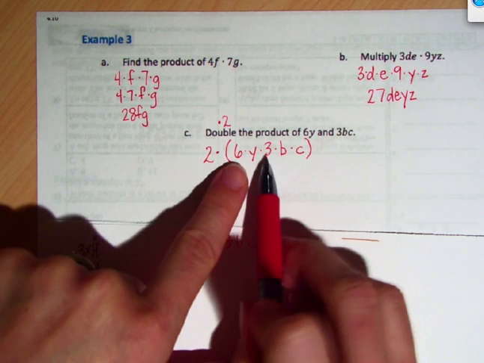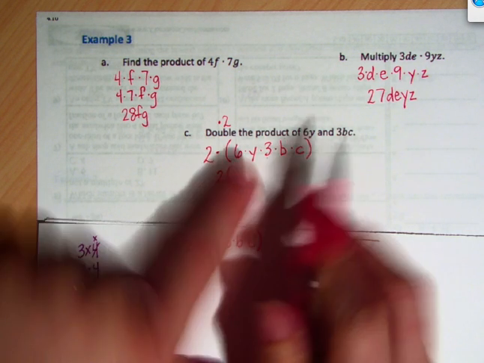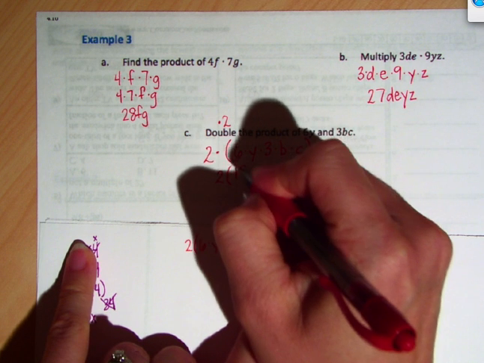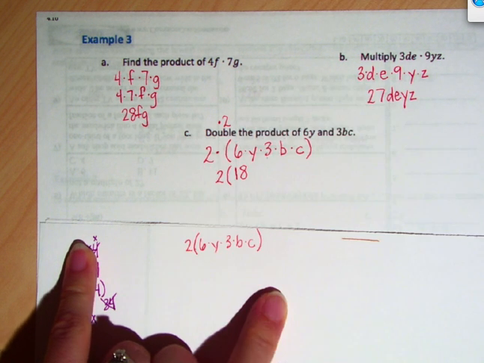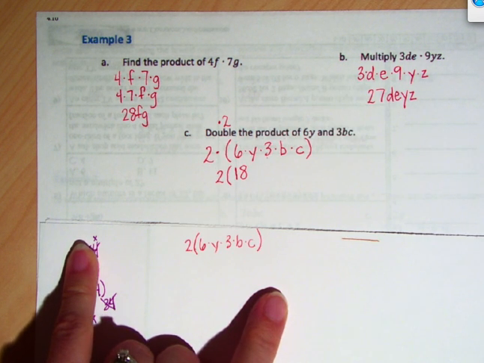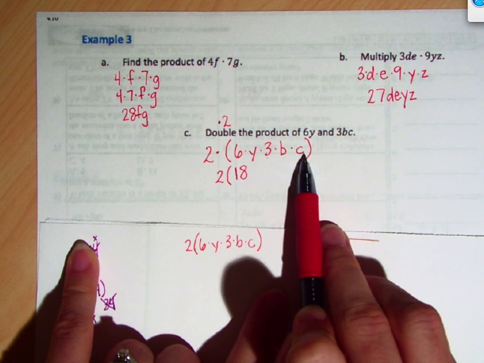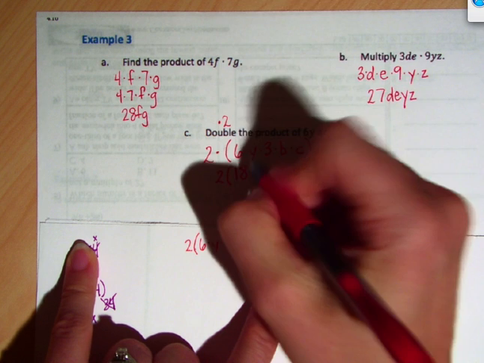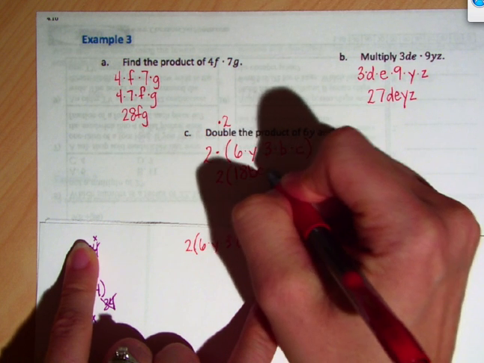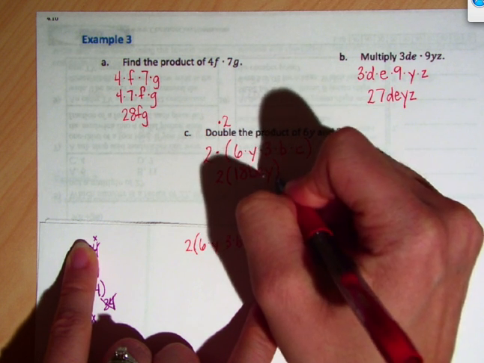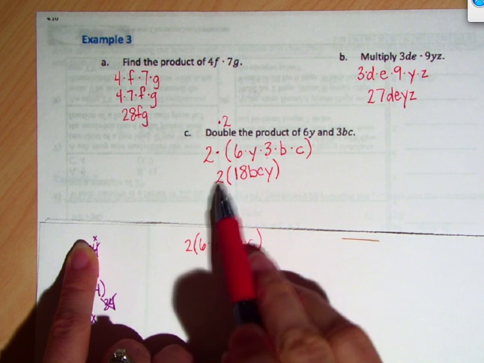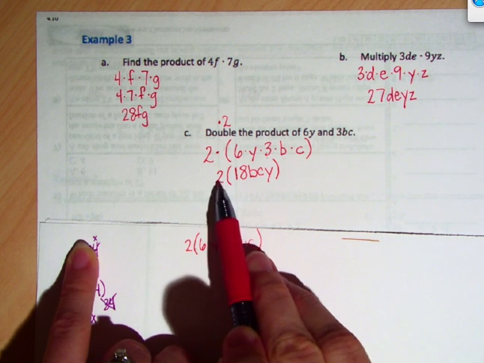Put together my numbers. 3 times 6 is 18. And now I can multiply by my variables, but remember, they must be in alphabetical order. I don't want to just list them the way they are because I don't think y comes before b. So this is going to be b, c, y. Now that stays in parentheses because it means I'm going to multiply it times 2.